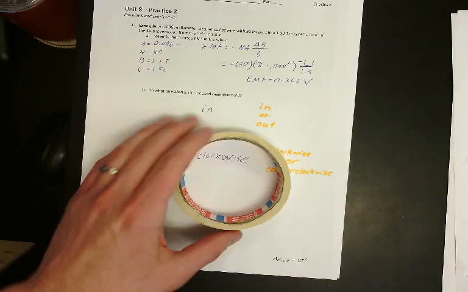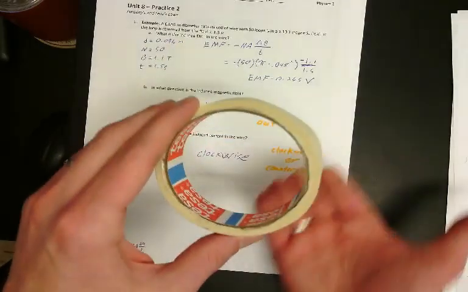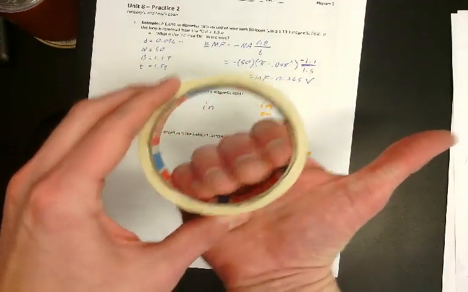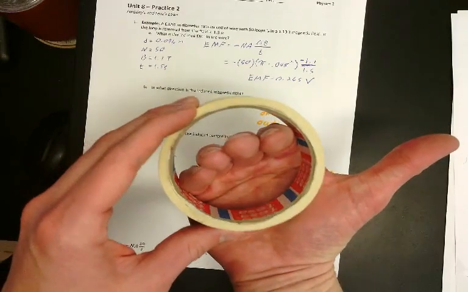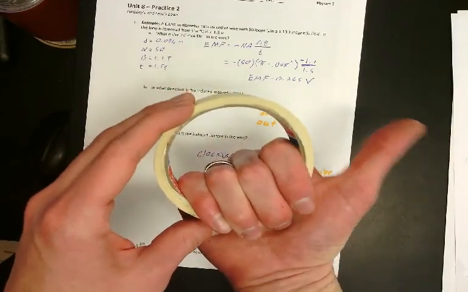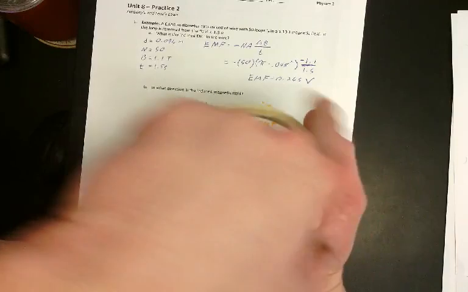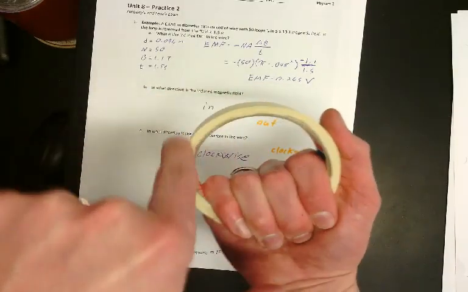So, what if the induced field had been out? If the induced field had been out, here's my field coming out of it instead of going in. Wrap my fingers around, curl my thumb around. Counterclockwise would be the direction of the current.